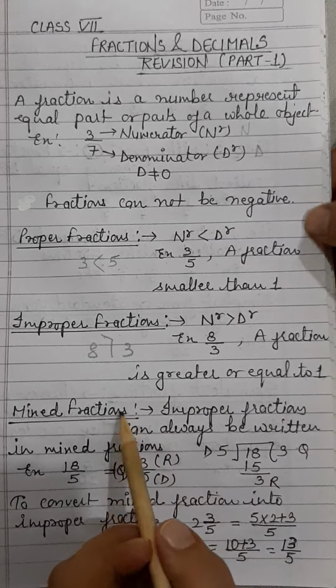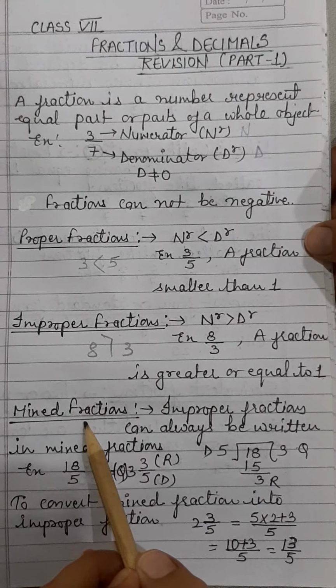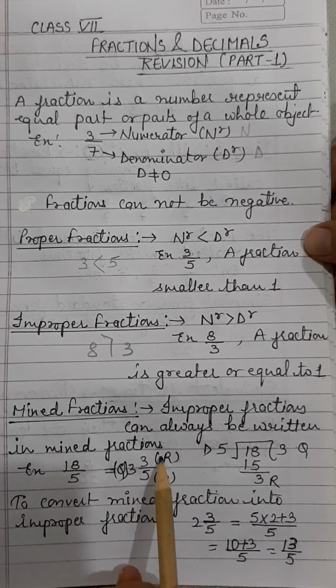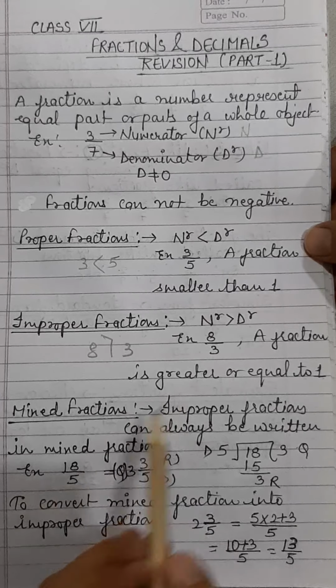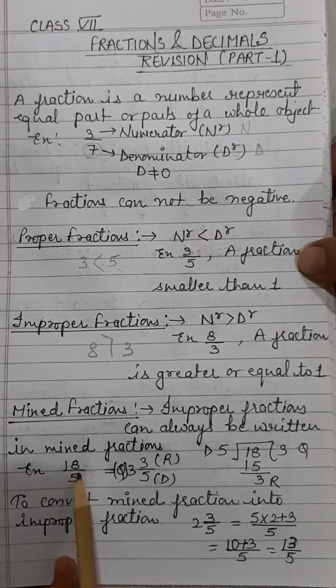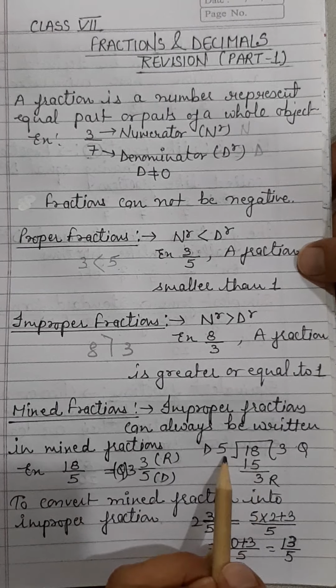Clear? Now improper fraction you can convert into mixed fraction. So improper fraction can always be written as mixed fraction. How? Like this, 18 by 5. If you have to convert into mixed fraction, then you will divide 18 by 5.